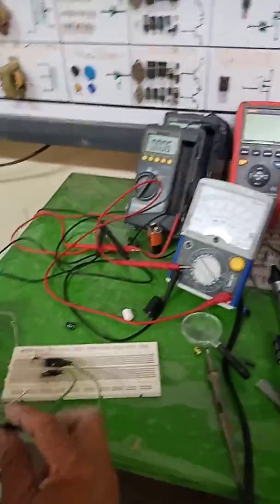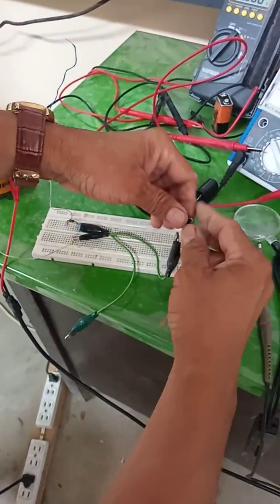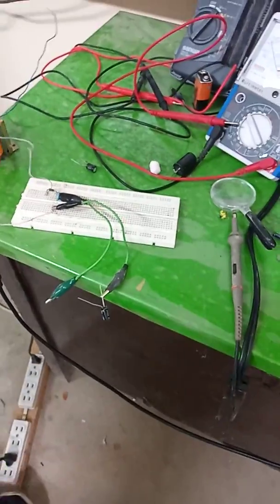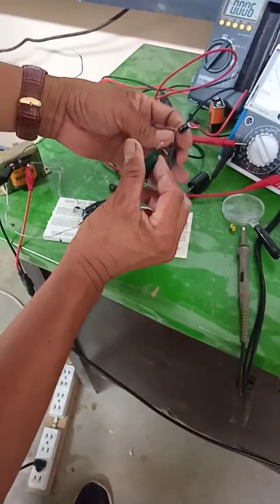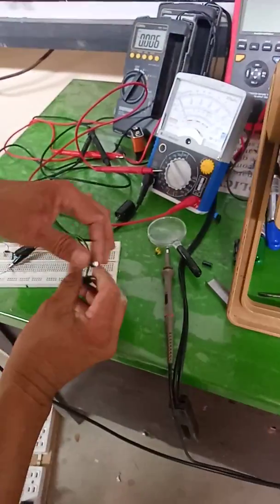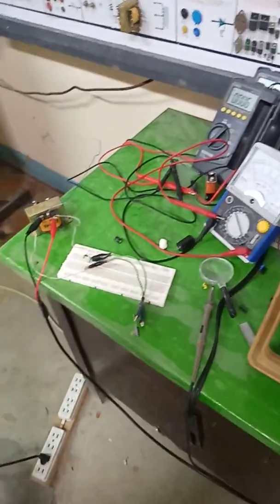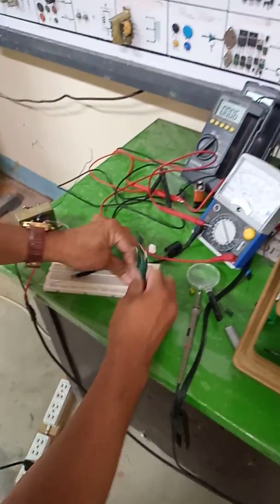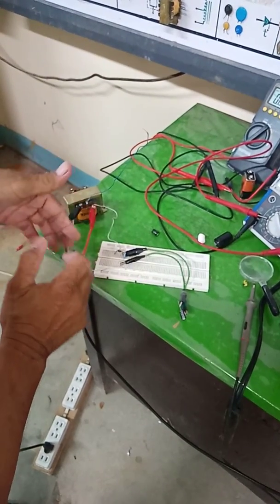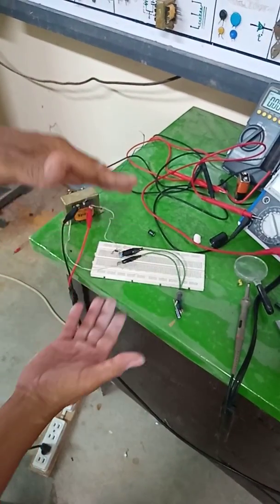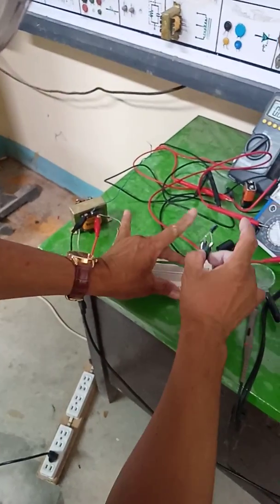We have here the negative side, and let us first disconnect, and the positive side of the capacitor. The negative and the positive. What will happen if the applied voltage by this power supply is somewhere at 30 volts, including the peak value, and the working voltage of this capacitor is only 16 volts?